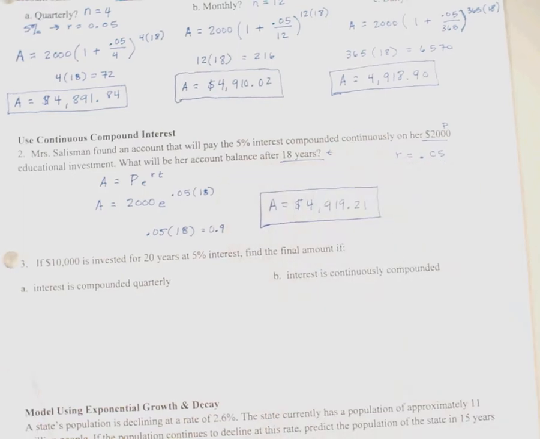Okay, I would like for you to try number 3, letter A and B, and then check your answer with the key that is posted on Canvas. Now pause the video while you try those. I'm going to go ahead and look at the last example, which is modeling using exponential growth and decay.